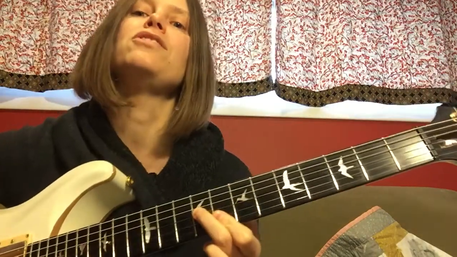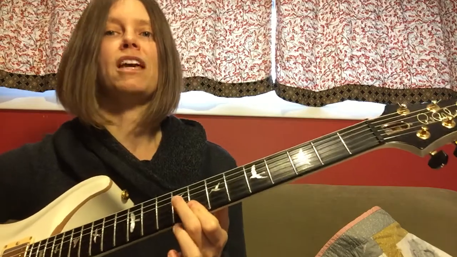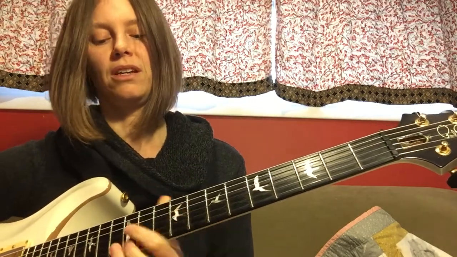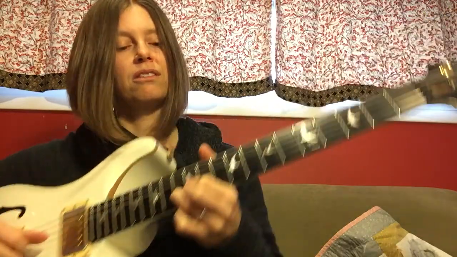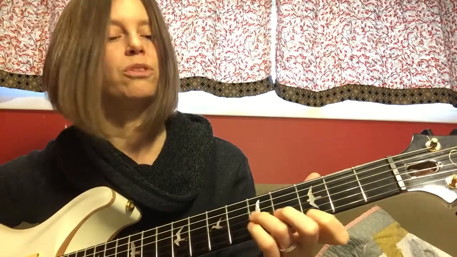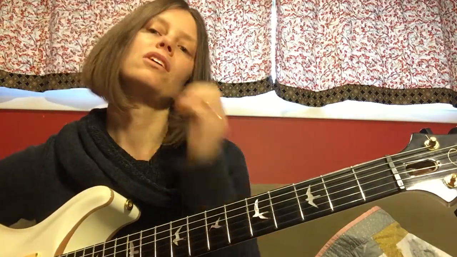Okay, if I go to another position, I have C, G, and E here, right? That's another way to play C major. So I'm up on the 8th fret root, and then I'm up here in my D shape. So those are all ways to play C major across the neck with triads, 3-note chords.